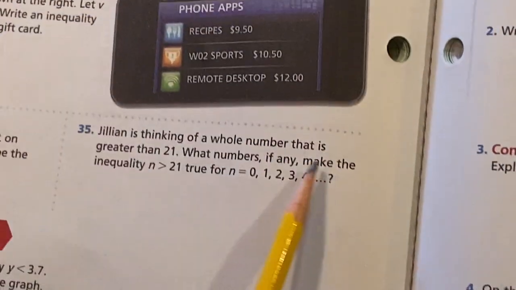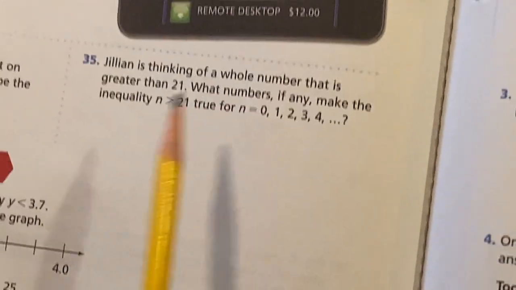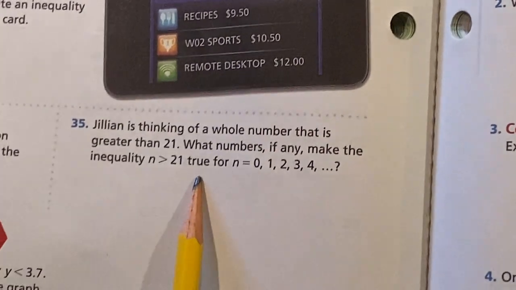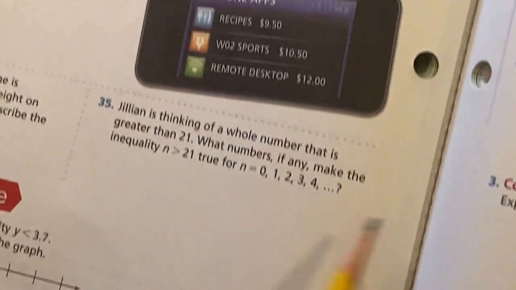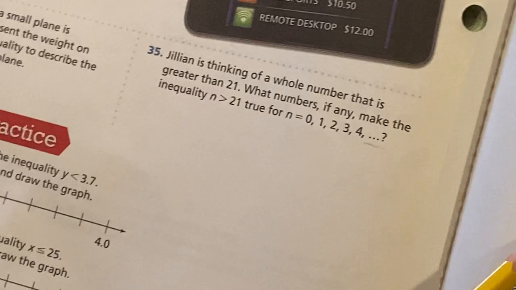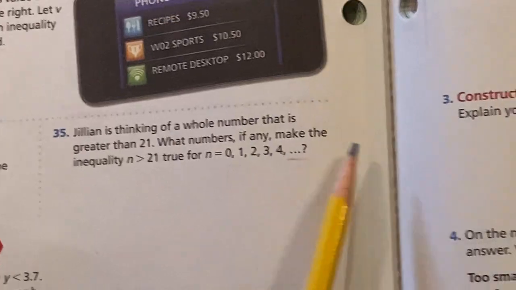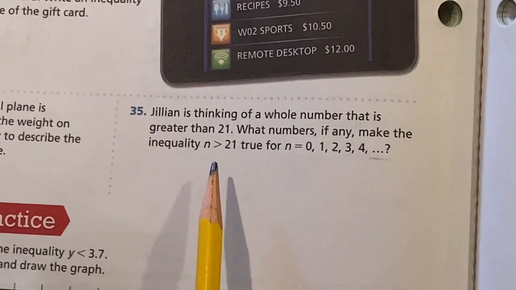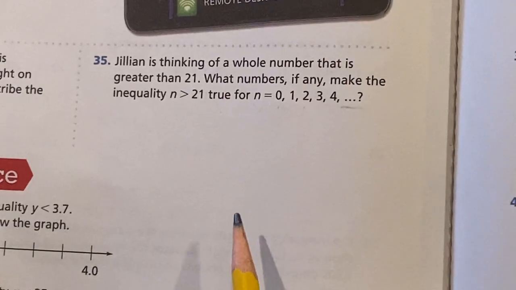All right, number 35. Jillian is thinking of a whole number that is greater than 21. What numbers, if any, make the inequality n is greater than 21 true for n equals 0, 1, 2, 3, 4, etc.? Those 3 dots mean it keeps on going. So she's thinking of a whole number that's greater than 21. Can n equal 0? Can n equal 1? Can it equal 2? What would the inequality look like?